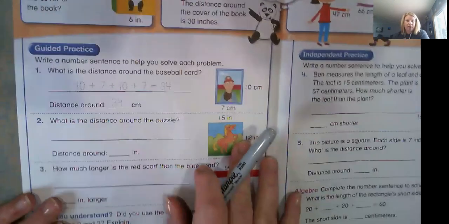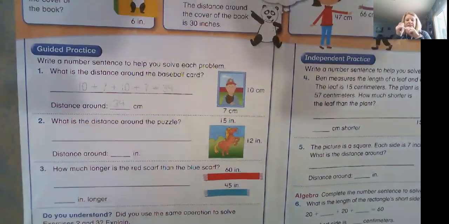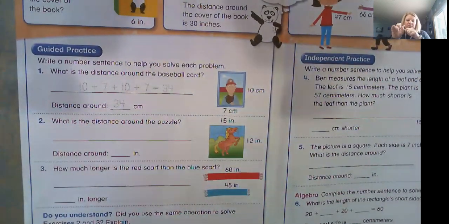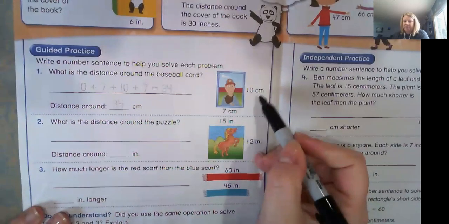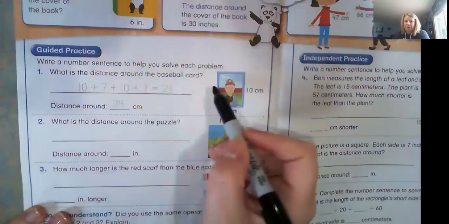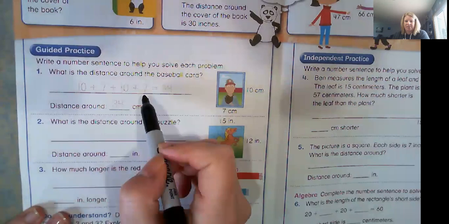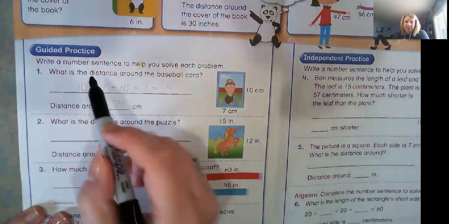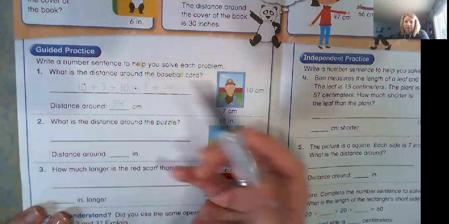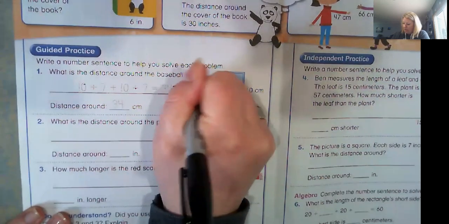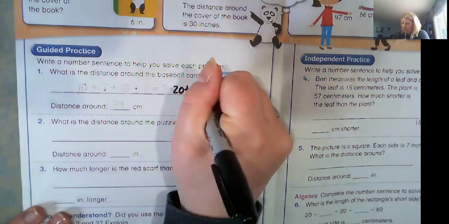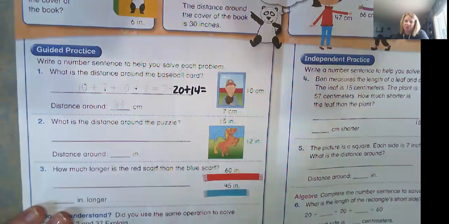All right, so guided practice. Number 1, write a number sentence to help you solve each problem. What is the distance around this baseball card? So they gave you the numbers already. They plugged them in. 10 plus 7 plus 10 plus 7 is 34. I can check that. I know 10 and 10 is 20. I'm just going to write that here. And 7 and 7 is 14. And then I know that that's going to be 34.